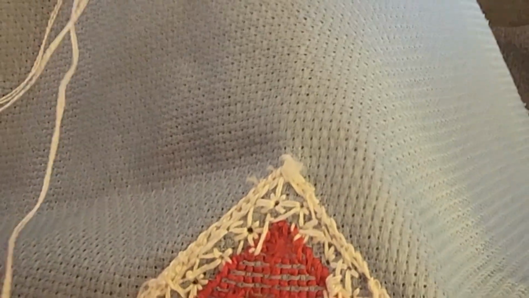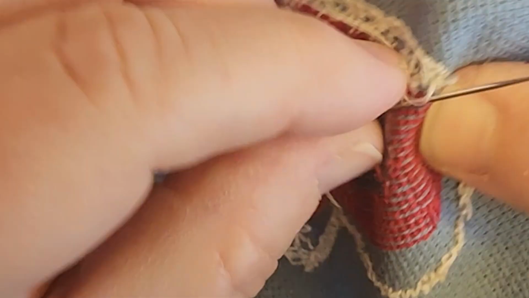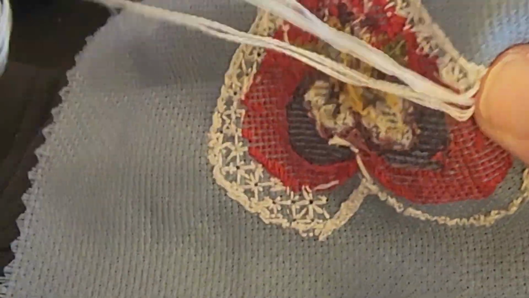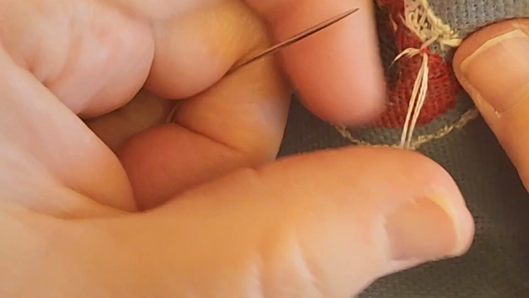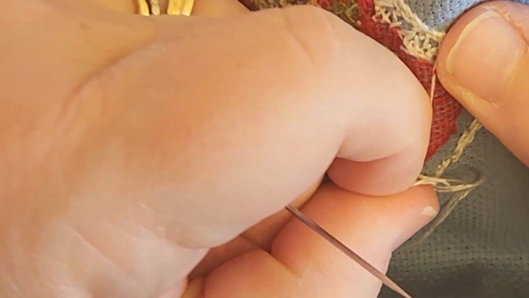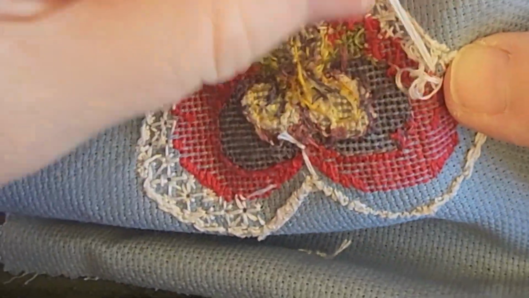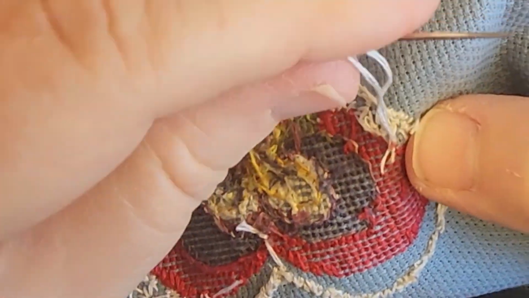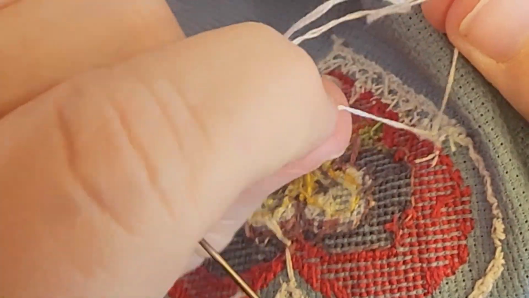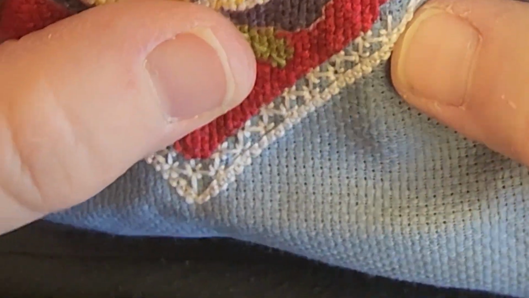So I needed to go this direction. In one way, I love having nice long threads, but in another way, they're kind of a pain. There, now we have a hole.